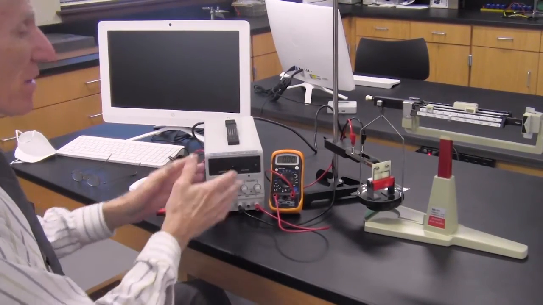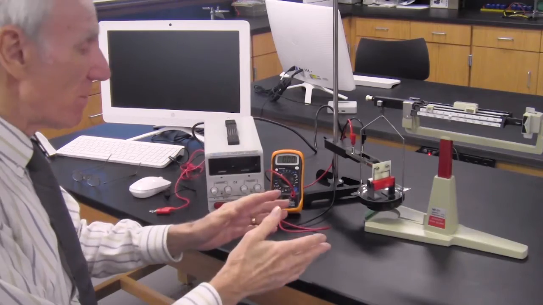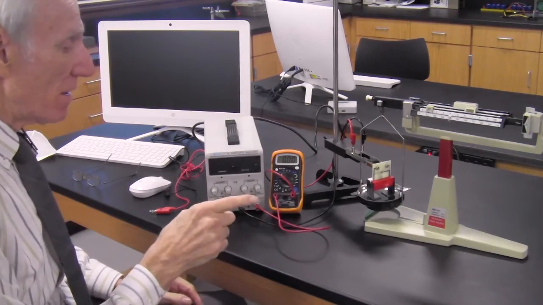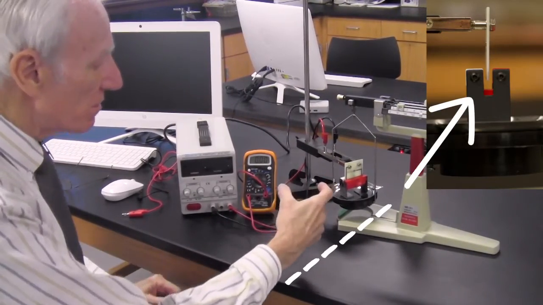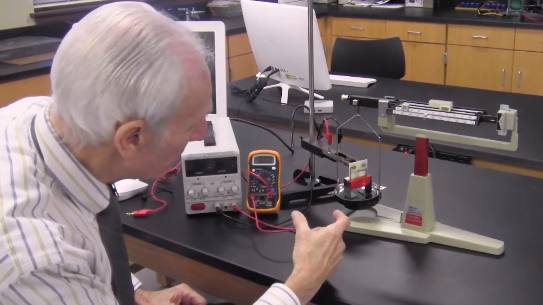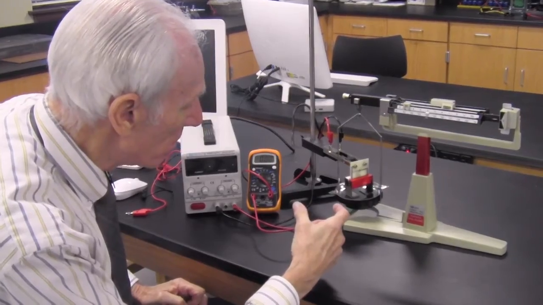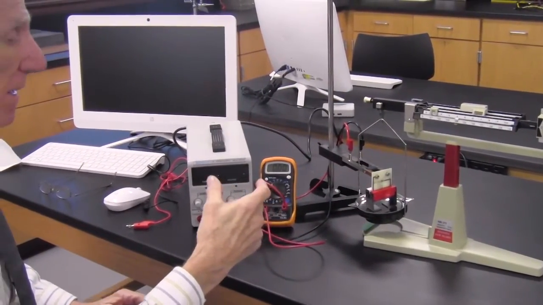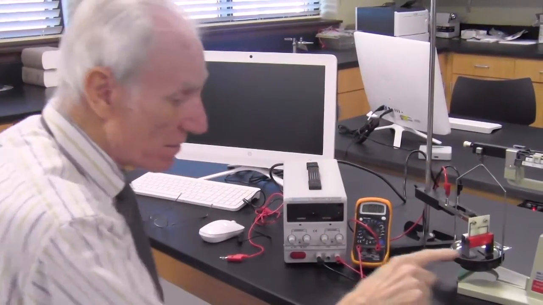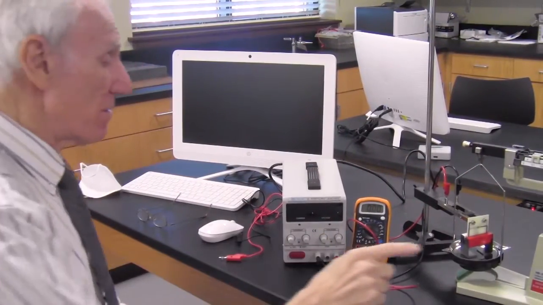So we're going to vary the current, and that's going to vary the force. So we have a wire. At the bottom of this wire is the only wire we're interested in. It's 84 millimeters long, and the current's going either in that direction or this direction. We'll just say it's going that direction.